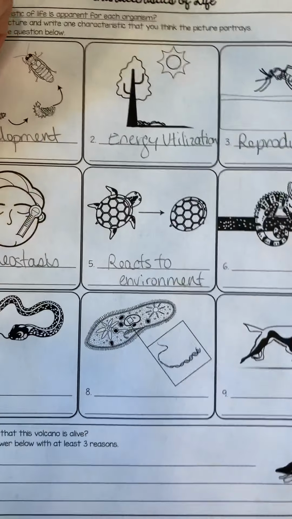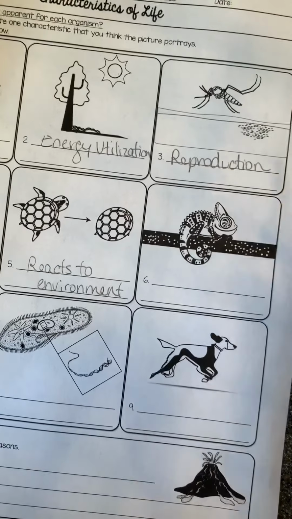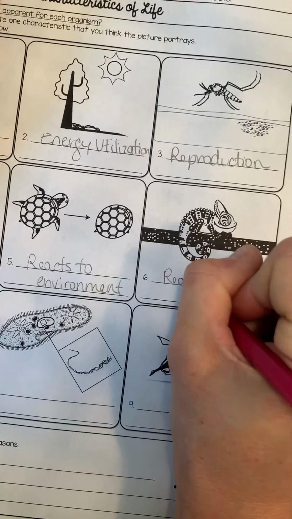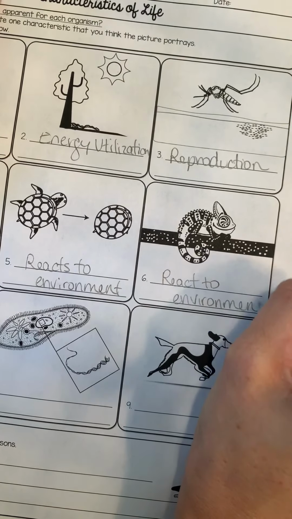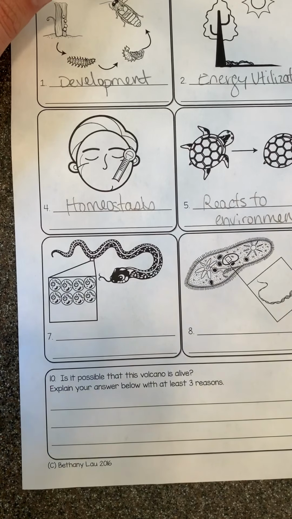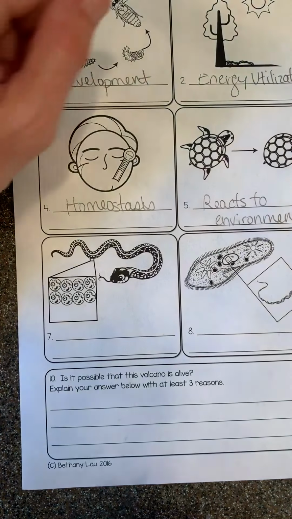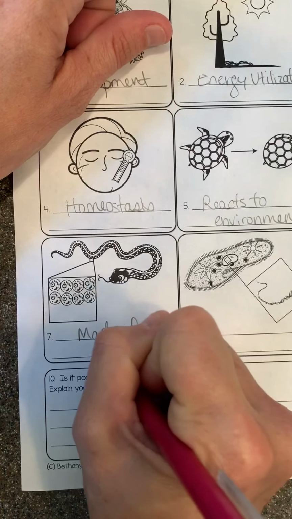Okay, then we have a chameleon that changes color to blend in with a stick. So react to environment. Down here we have a snake. And what it's showing there is that the snake is made up of cells. So made of cells.